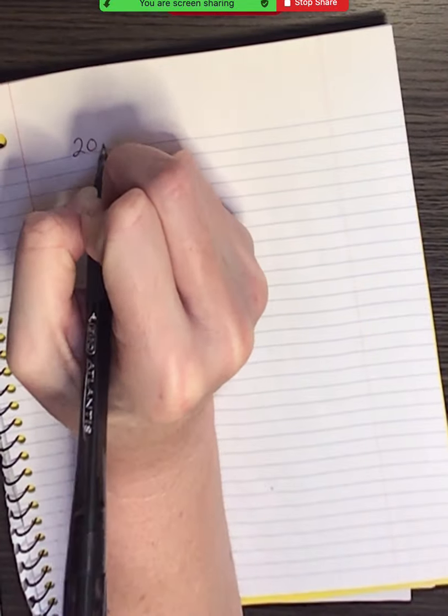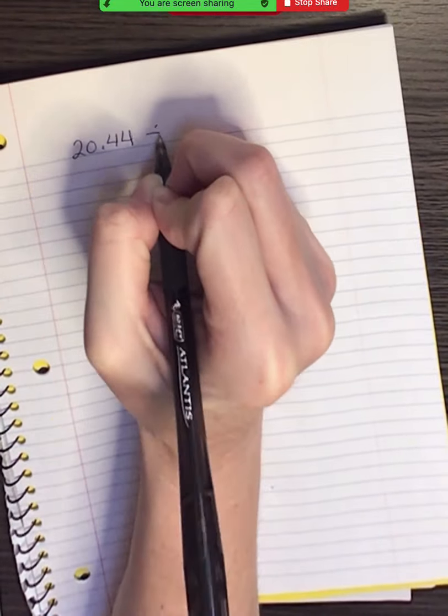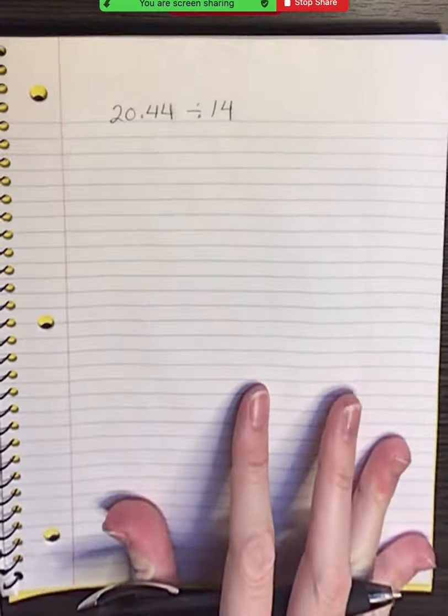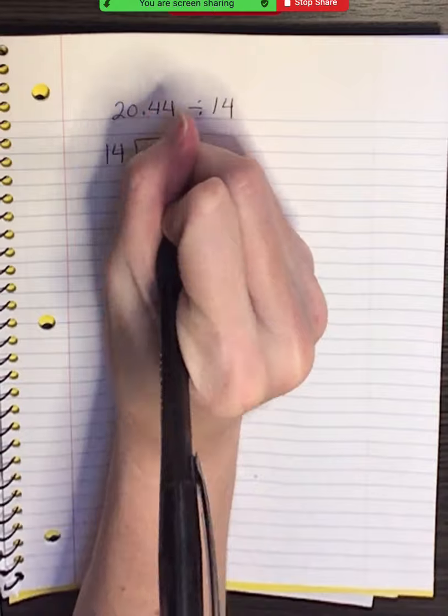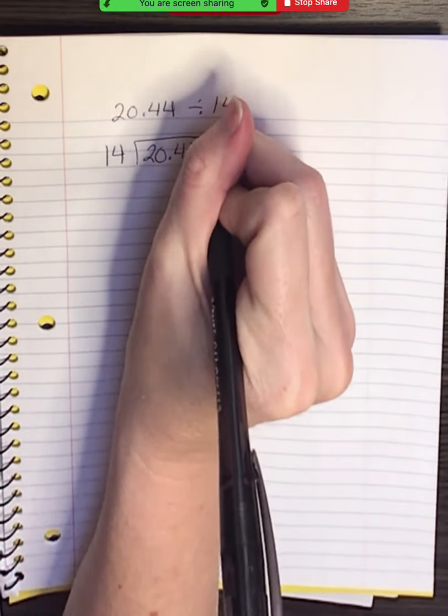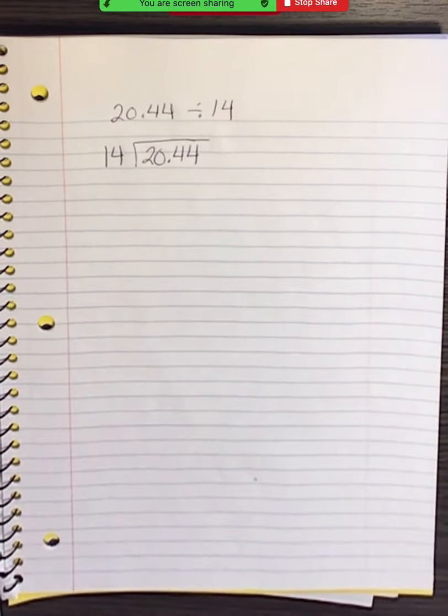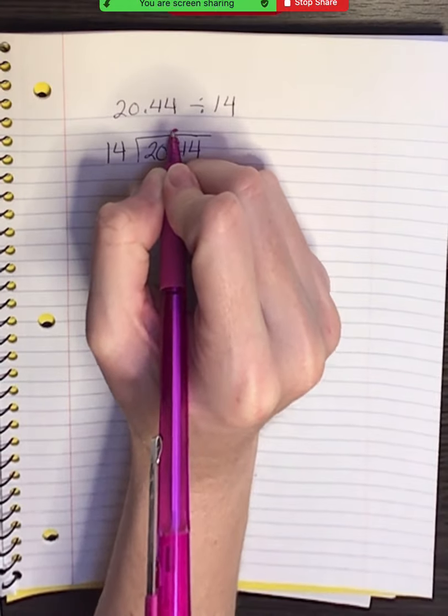Okay, when it was a whole number. So 20.44 divided by 14. So 14 goes on the outside, 20.44 goes on the inside. Okay, your decimal comes straight up, and then we divide.